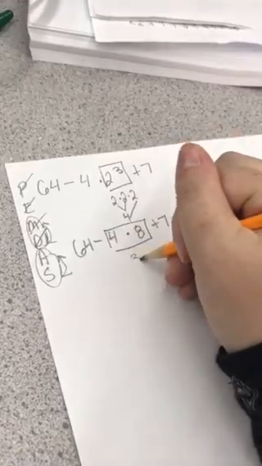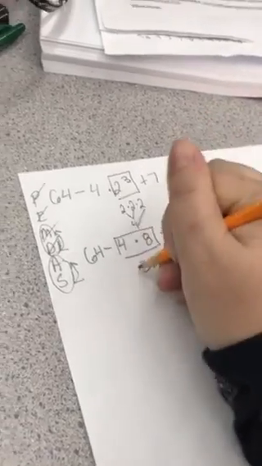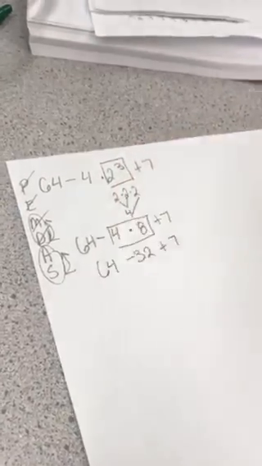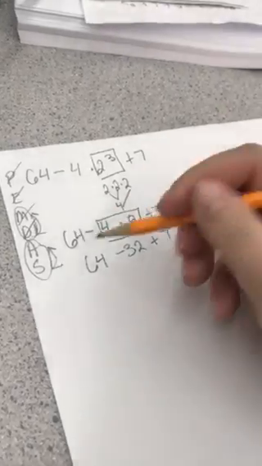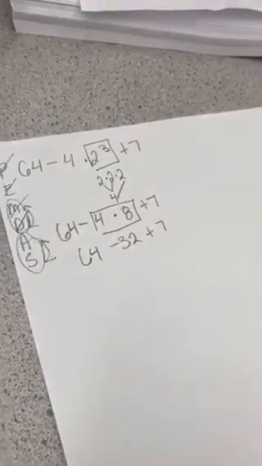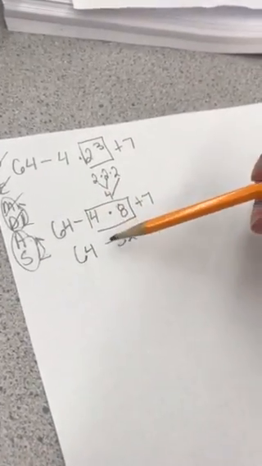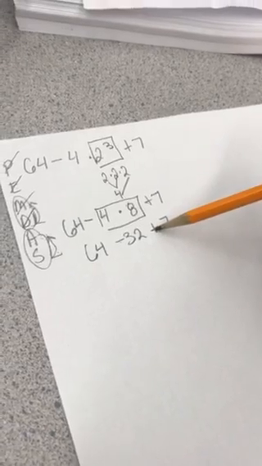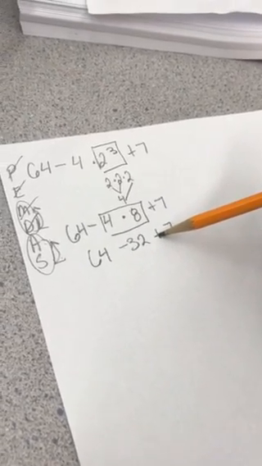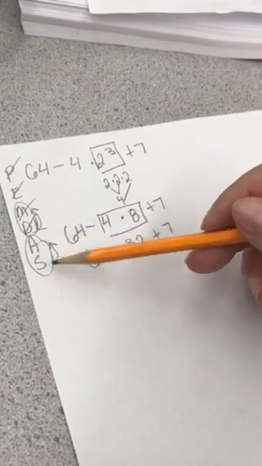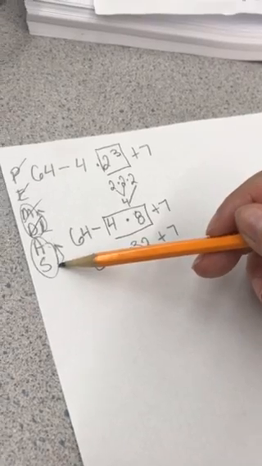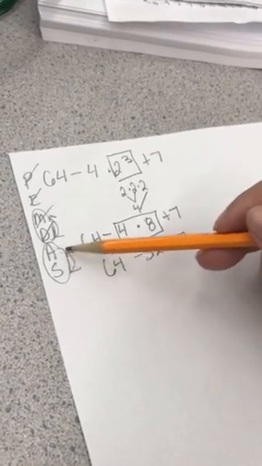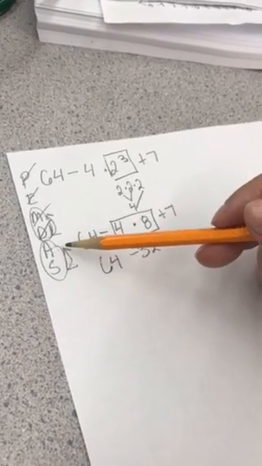So 8 times 4 gives me 32, plus 7, minus 64. All right, now this is what screwed some of us up: I have subtraction and addition in this problem, so I got to figure out which one to do. Remember what I said, if you have both in the problem, you go whichever one comes first, left to right.